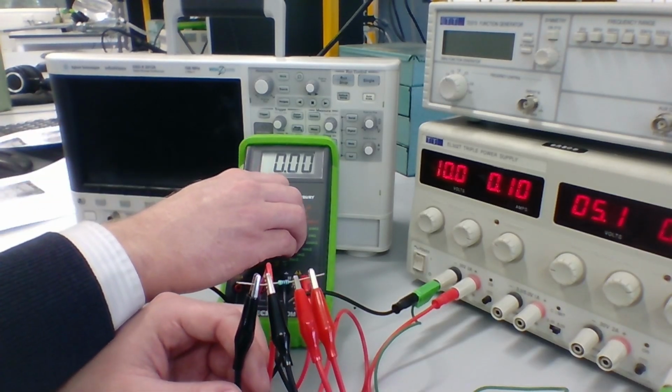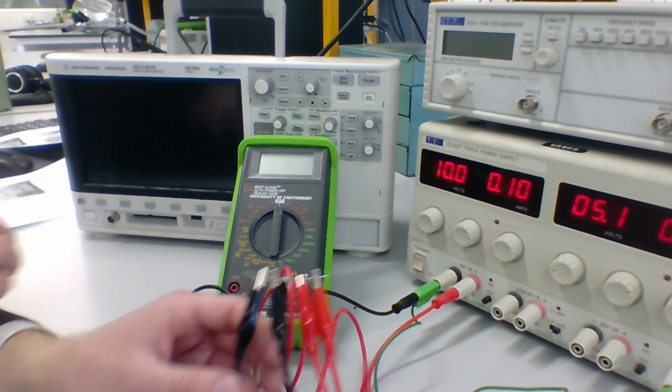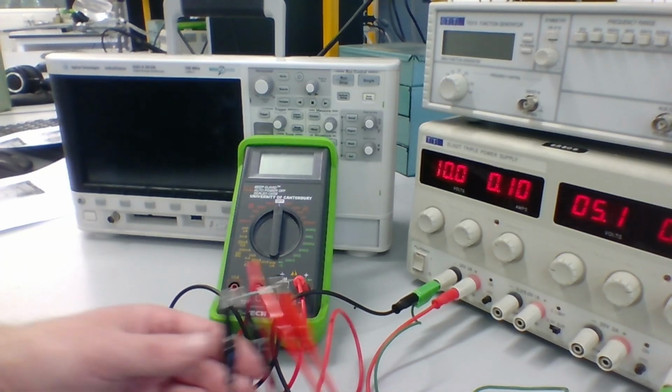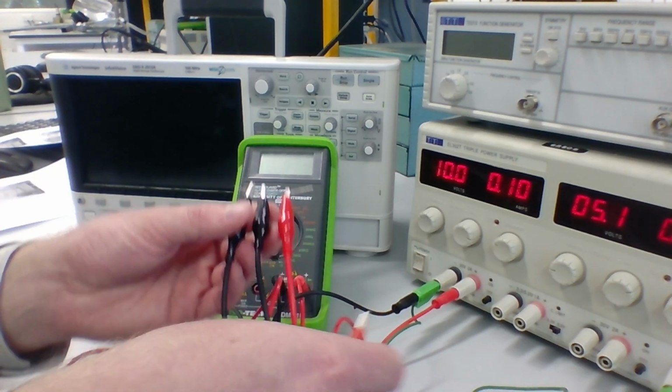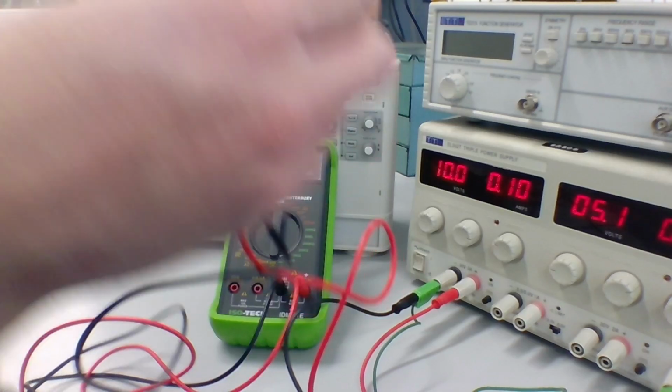So I'm going to turn the multimeter off. What we then want to do is change how we've connected our multimeter into the circuit. So I'm going to disconnect that from the resistor and explain what we need to do.